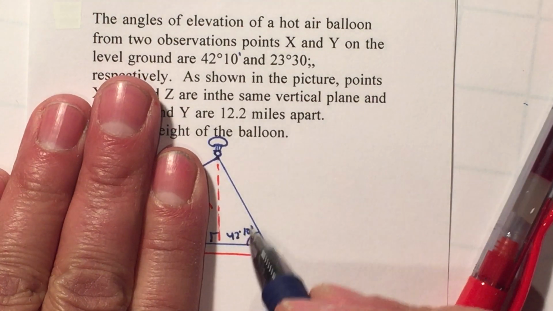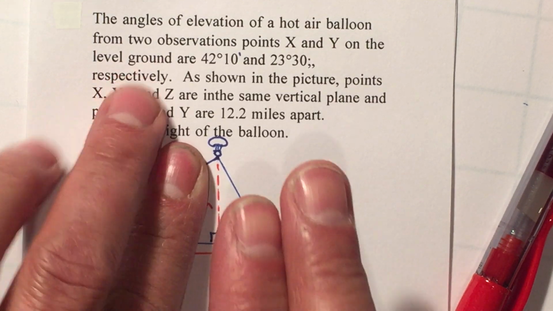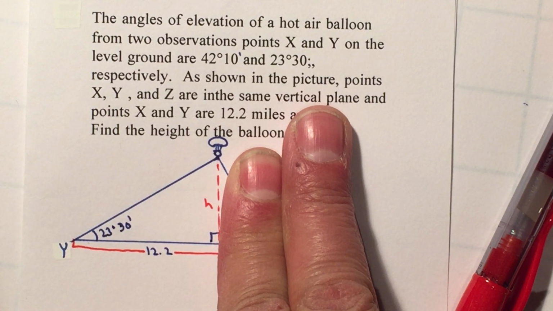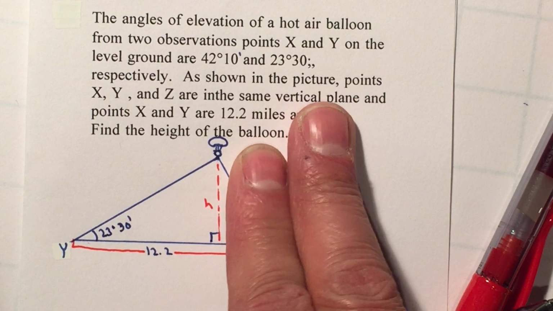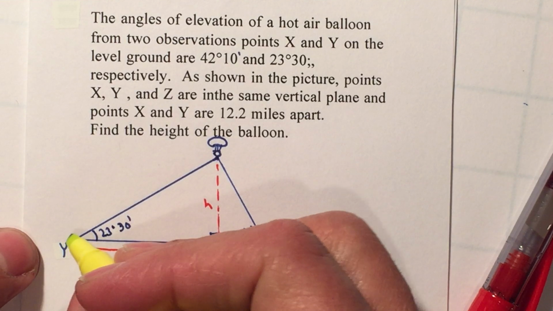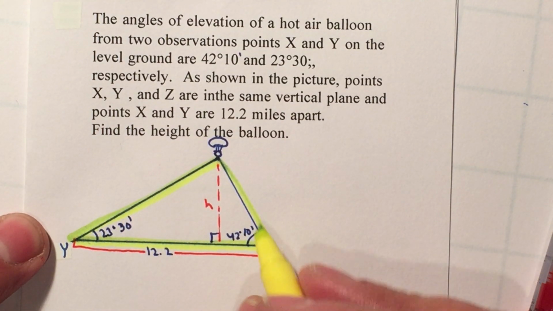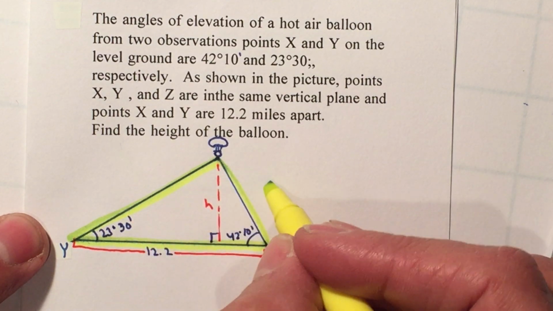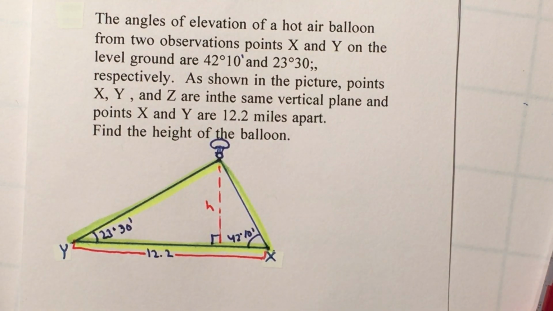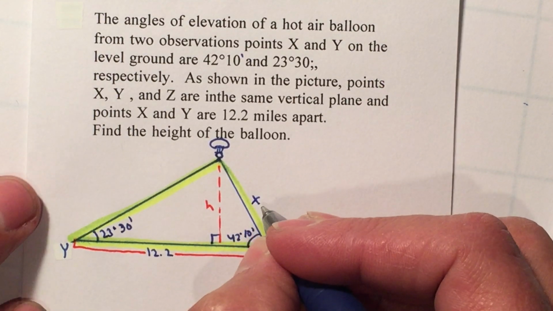If I look at the right triangle on the right, I don't have any of those sides. And if I look at the right triangle on the left, I don't have any of those three sides. So therefore, I'm going to have to look at the larger triangle to find either one of those two sides. You need to decide whether you want to work with this triangle or this triangle. In this case, let me use this triangle here. So let's label this x.